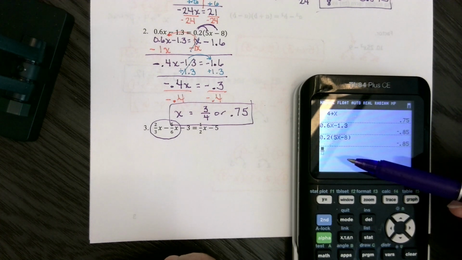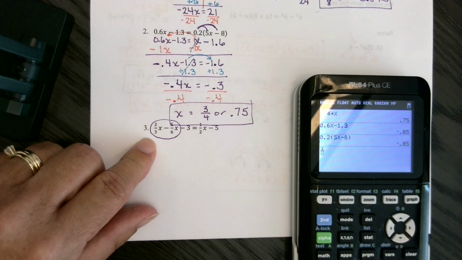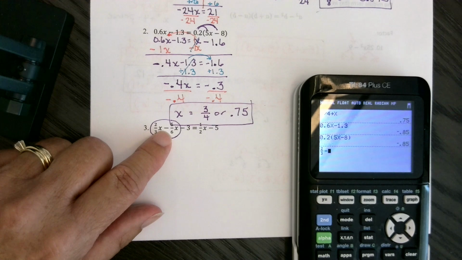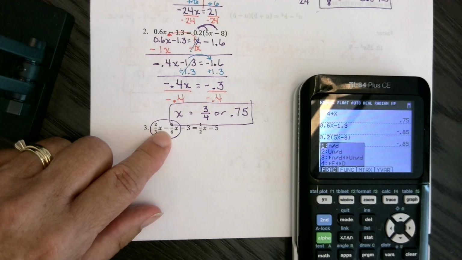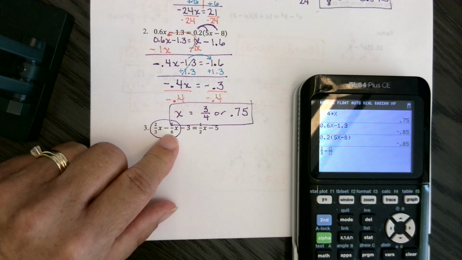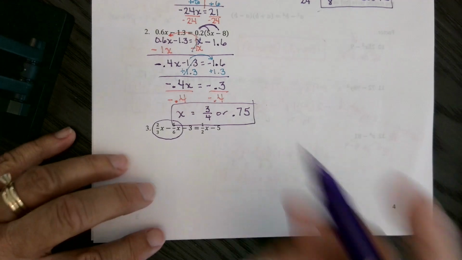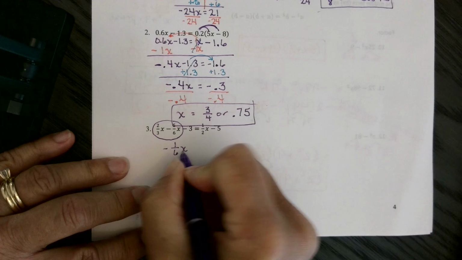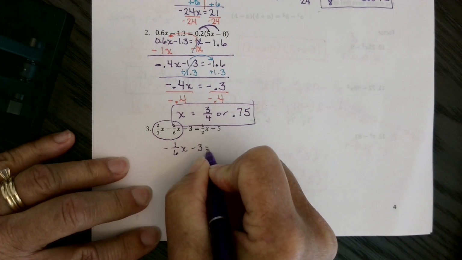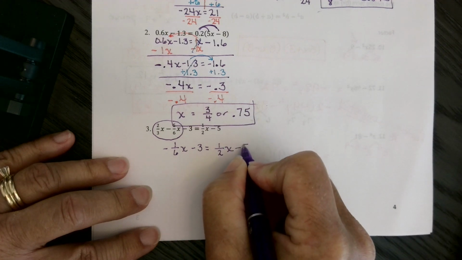So I'm going to hit 1, because it's just a fraction. I'm going to put in 2/3 minus, again, alpha, F1, 1, and I get 5/6. And that's going to give me negative 1/6. Okay, negative 1/6x minus 3 equals 1/2x minus 5.